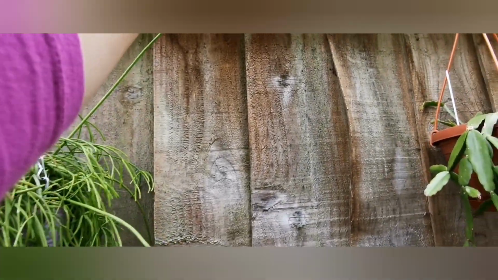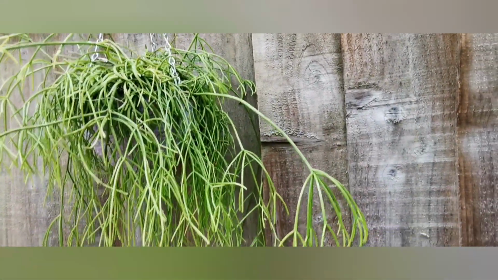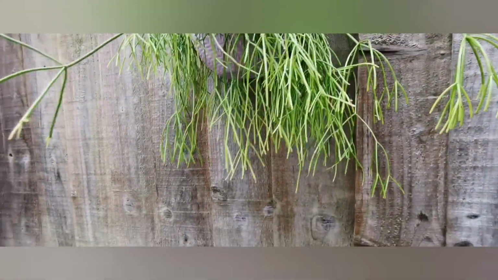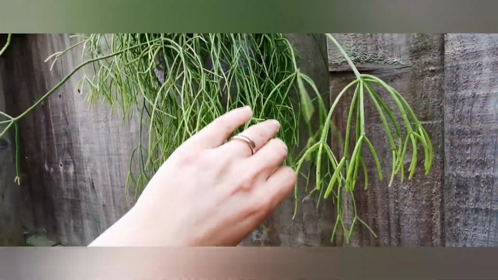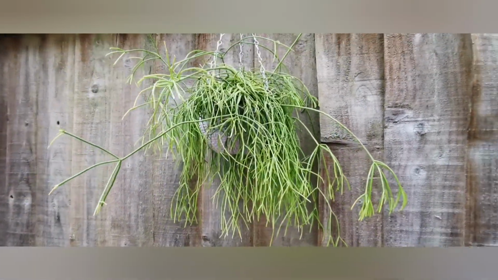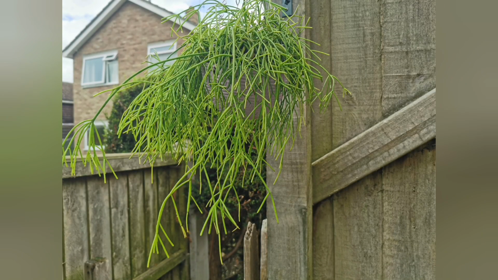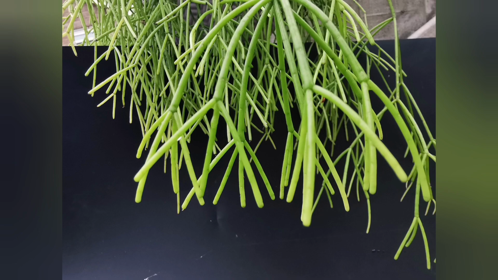So I try to water the next time when most of the soil has dried out. They are not like desert cacti, so even in winter they require a bit of water. I also like them to be root bound, and I repot them whenever I get a new plant, even if it's winter time.